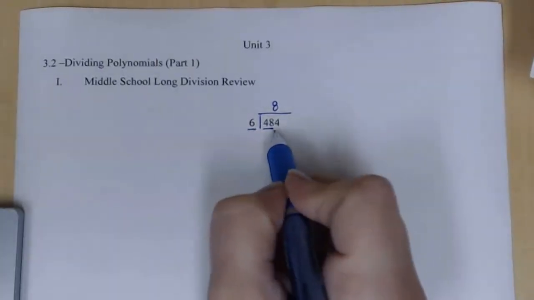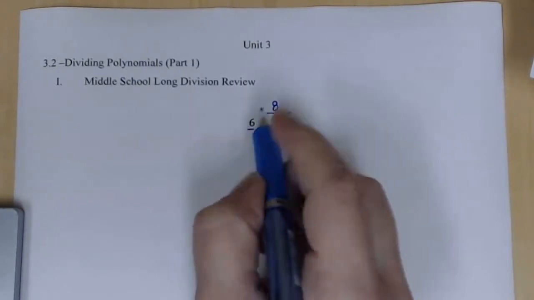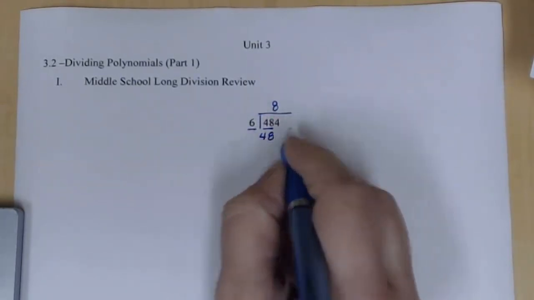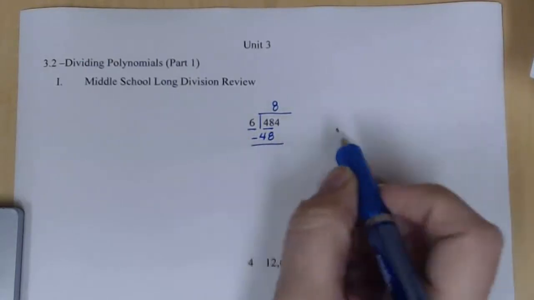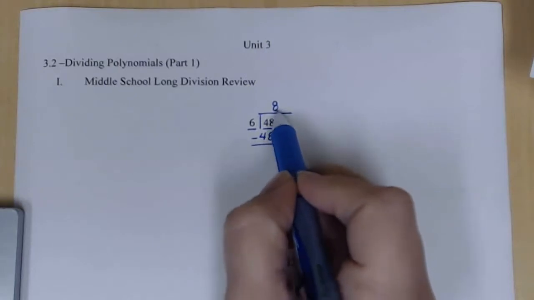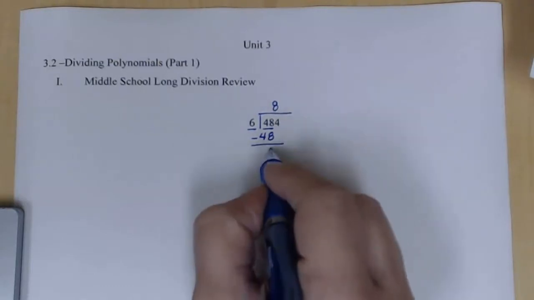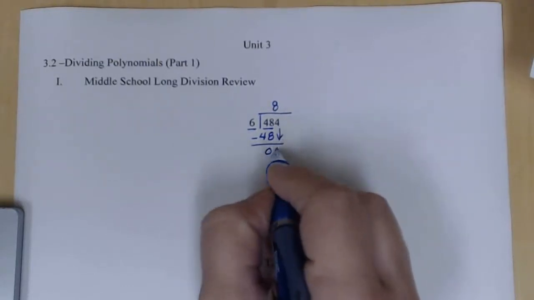So I say 6 times what would give me 48? I place the 8 above here. Then I multiplied. 8 times 6, which gives me 48. And then I subtract it. So I compared front numbers. I don't look at the whole problem. I placed what would go into 48 above it, and then I multiplied and I subtracted. 48 minus 48 is 0, and then I bring down the 4.